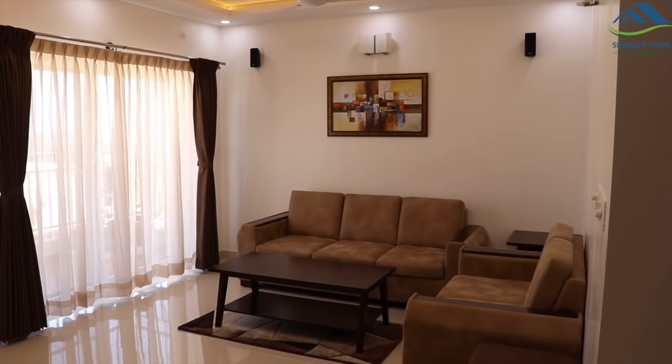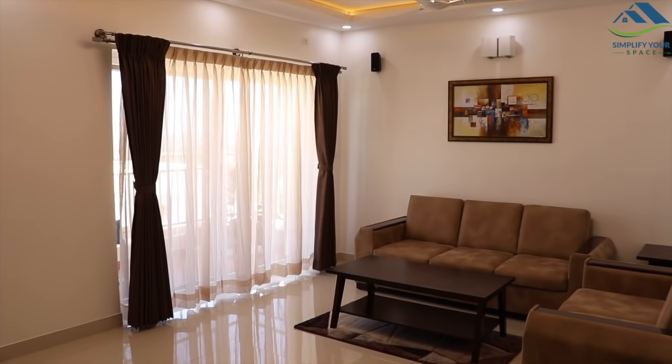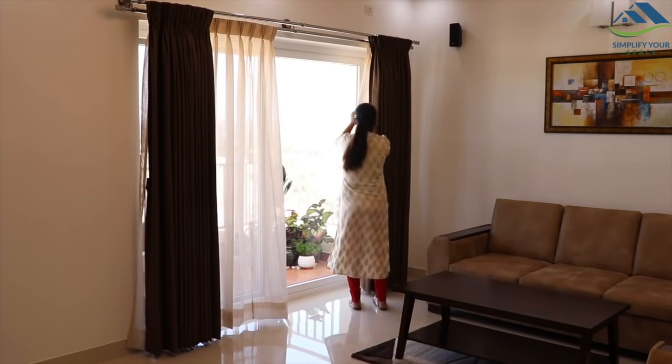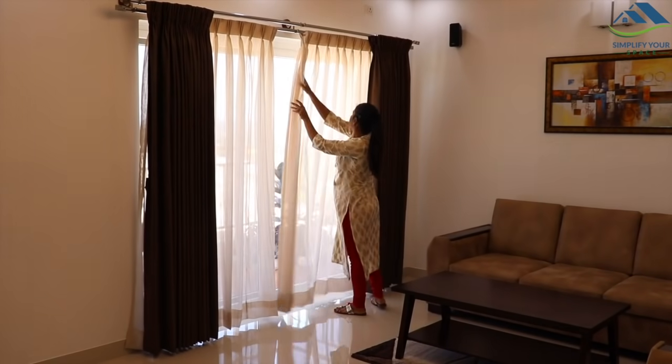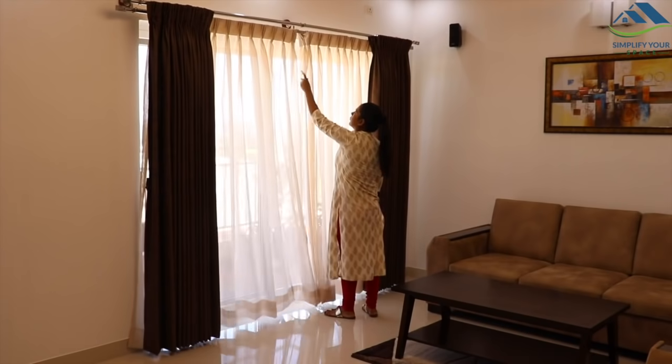Other than the looks, they add the functionality of better light control and privacy when needed. Since our home is newly made, we planned for the sheer curtain at the initial stage itself. However, for those of you who want to add it later in your home, it is a very simple process.